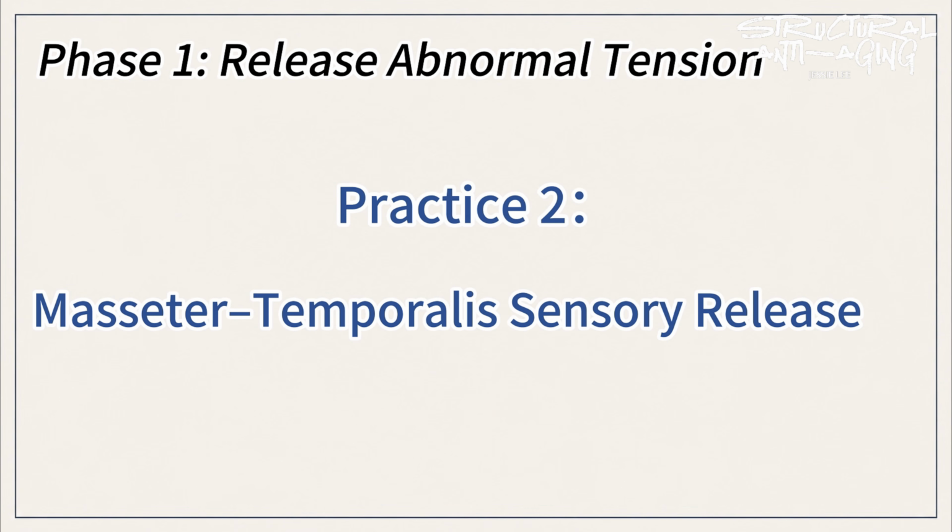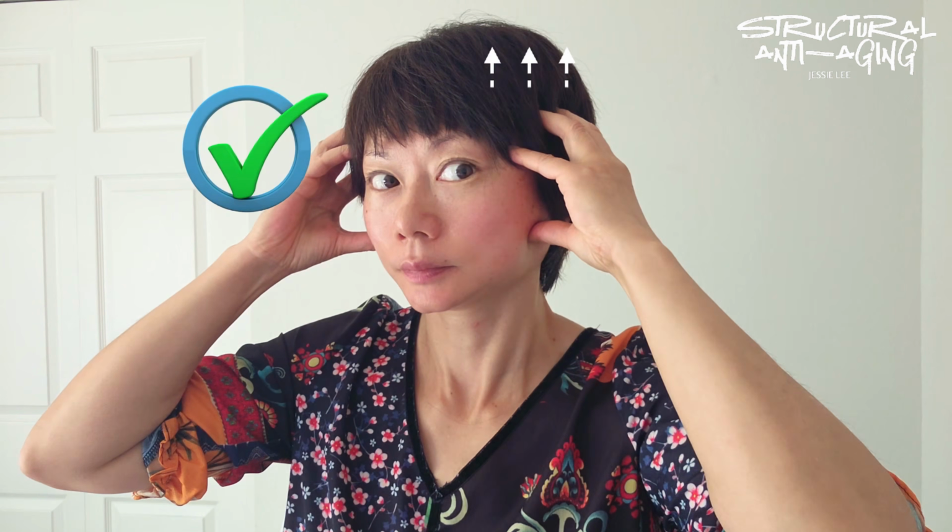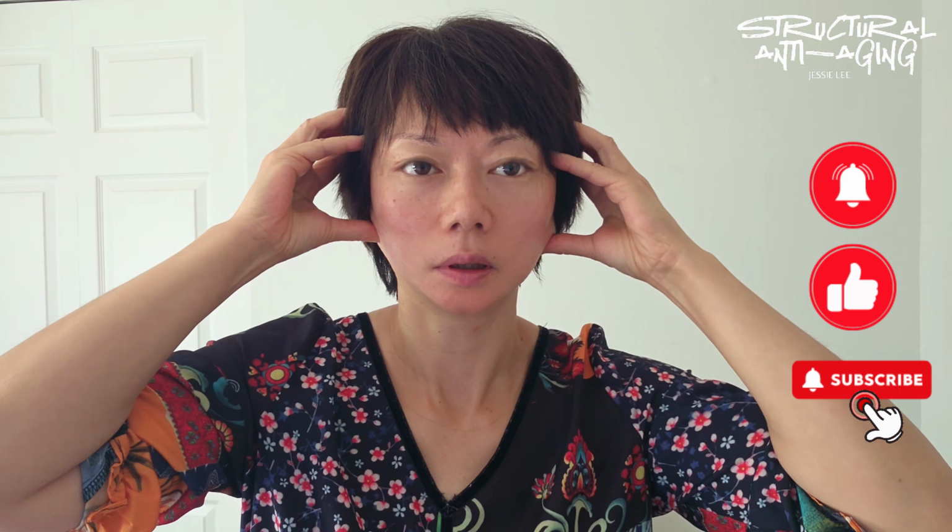Practice 2, masseter and temporalis sensory release. Place the pad of your thumb over the masseter muscle while the other 4 fingers rest against the temporalis muscle. Now here you have to push your temporalis muscles upward. Place your tongue gently against the roof of your mouth and keep your jaw relaxed.